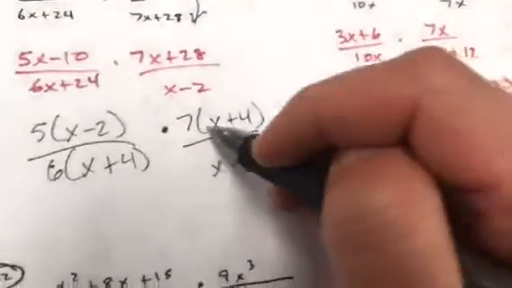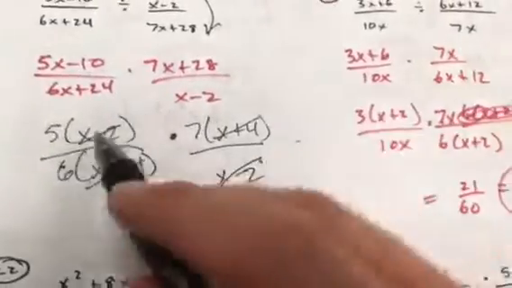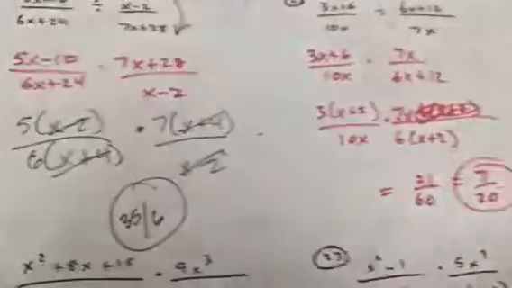What is going to cancel now? The x plus 4 over x plus 4. X minus 2 over x minus 2. You're going to do 5 times 7, 35, all over 6 times 1, 6.